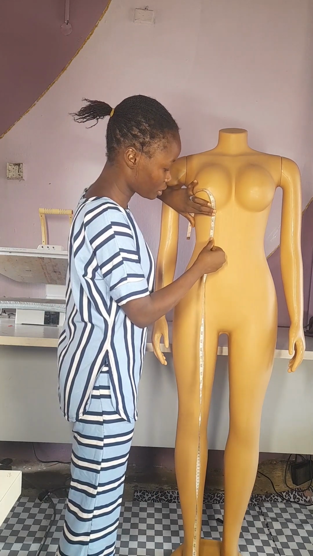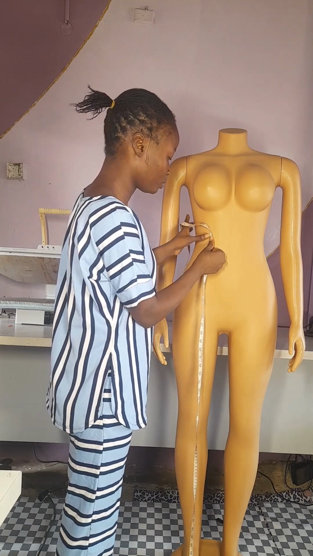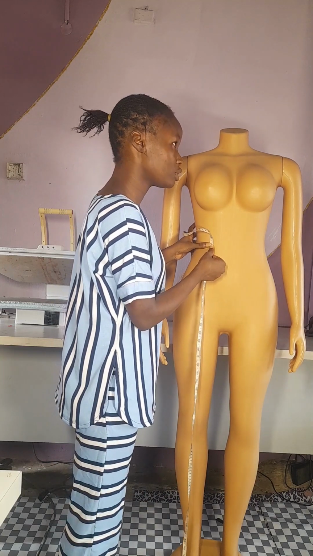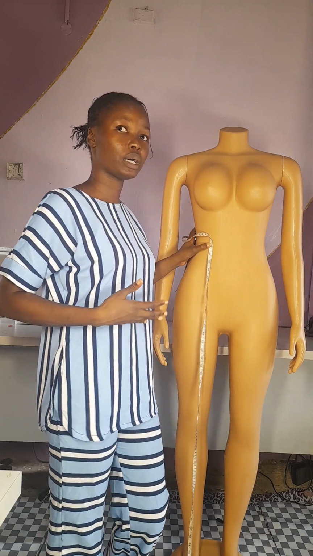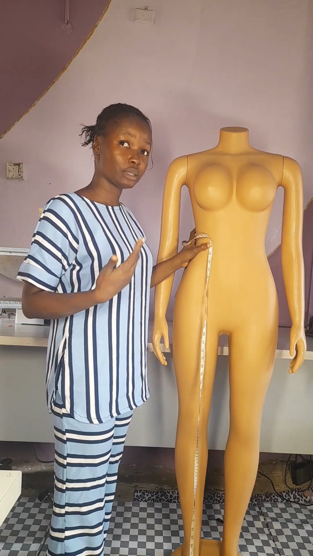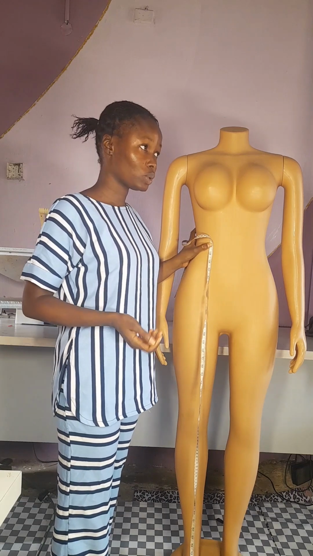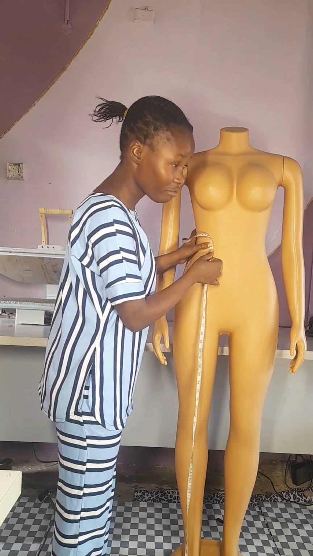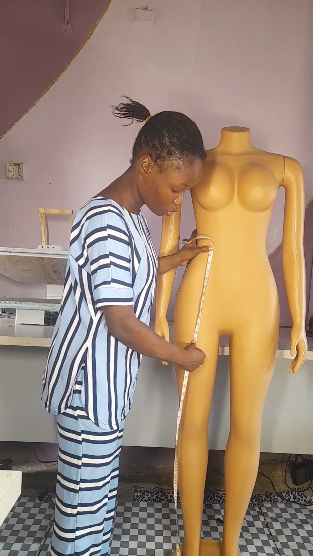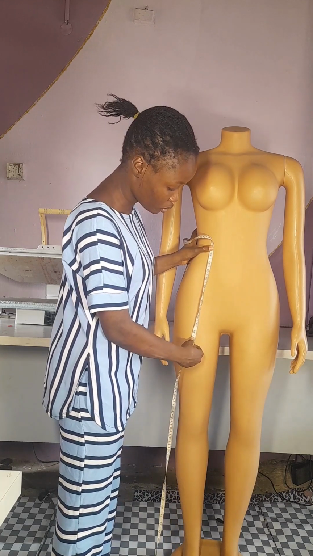So the half length also serves as where our skirt placement could be, depending on the type of skirt you want. It could be a high waist skirt or a lower waist skirt. So from our half length, we go to what? To our hip, to the location of our hip.